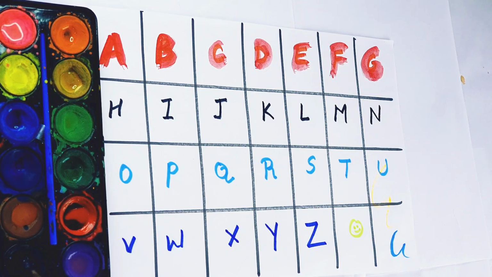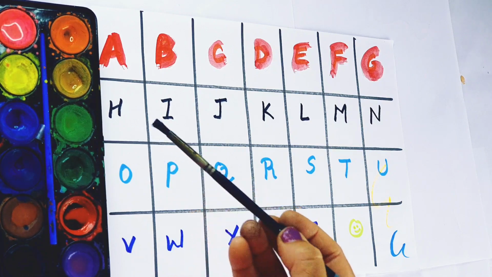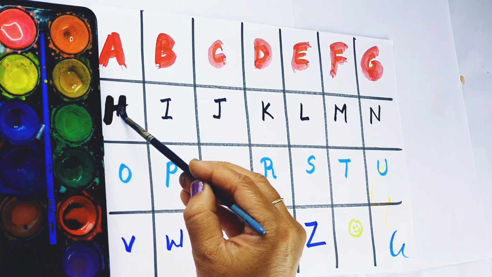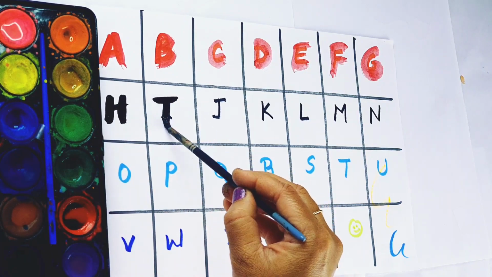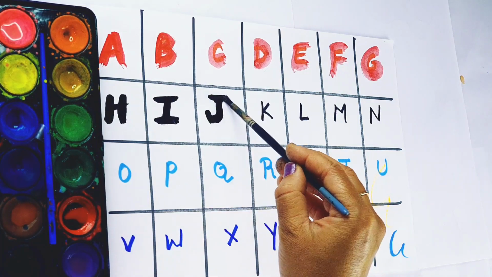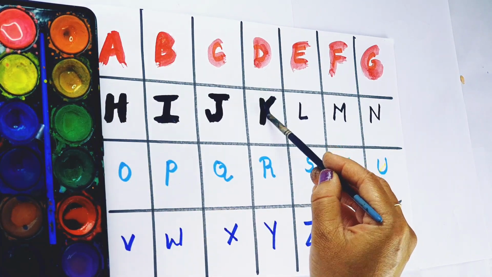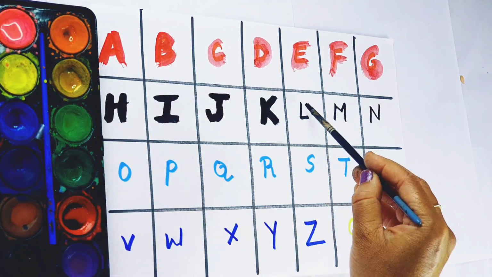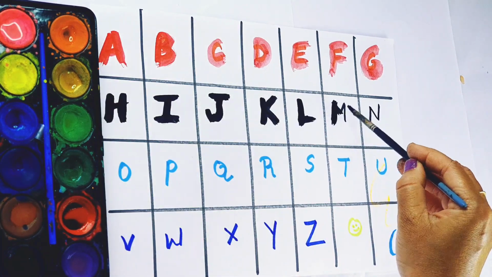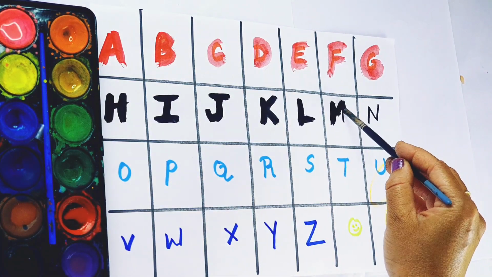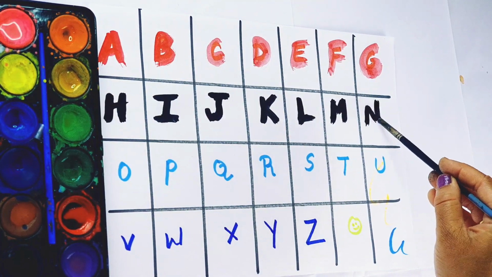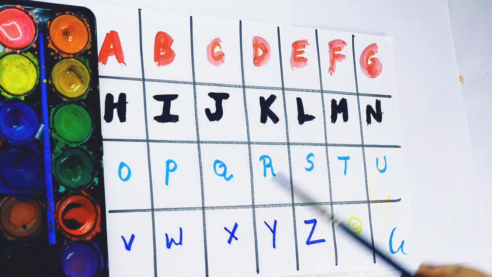Black color. H for house. I for eyes. J for jug. K for kite. L for lion. M for mango. N for nose.